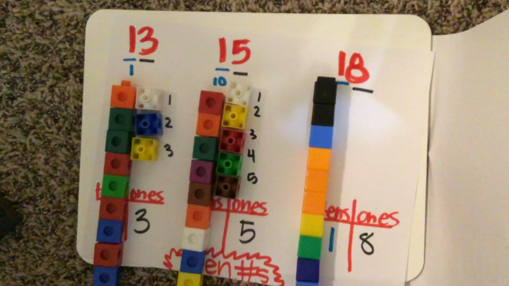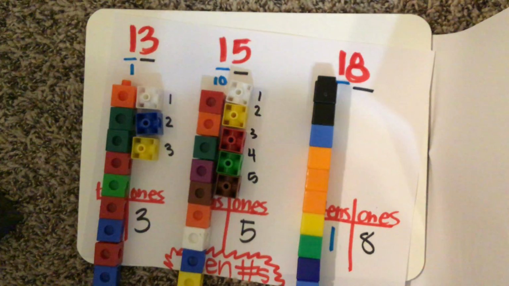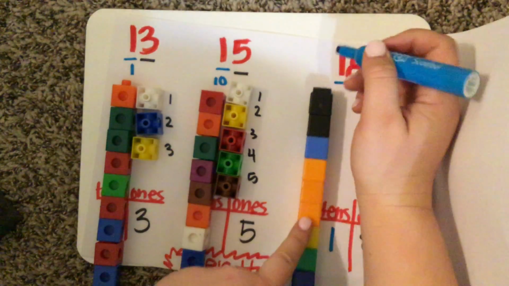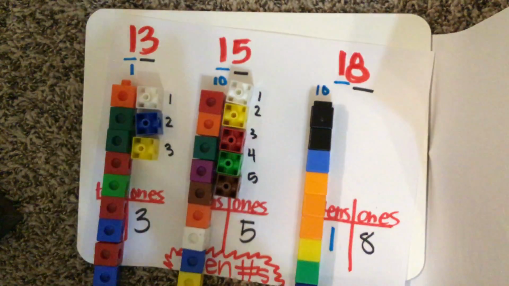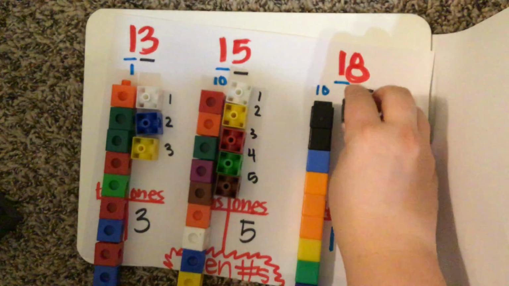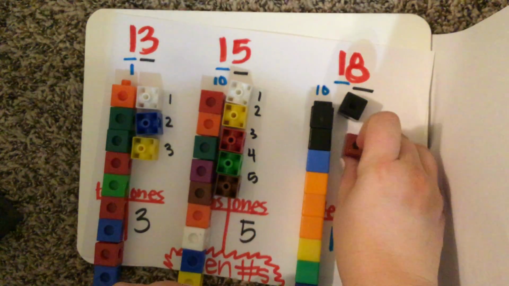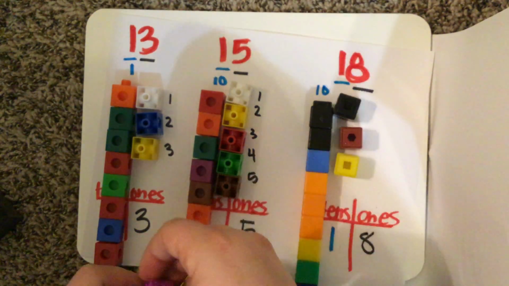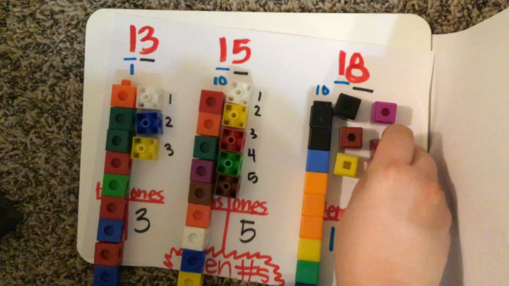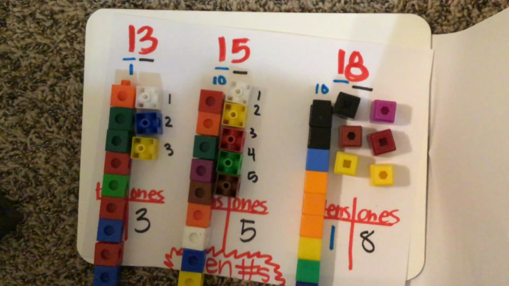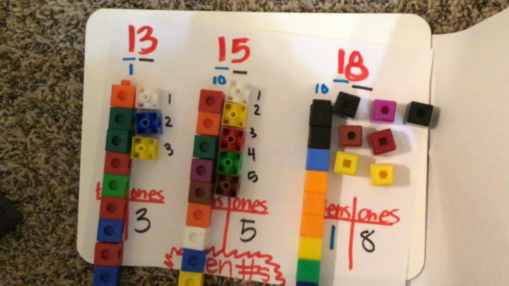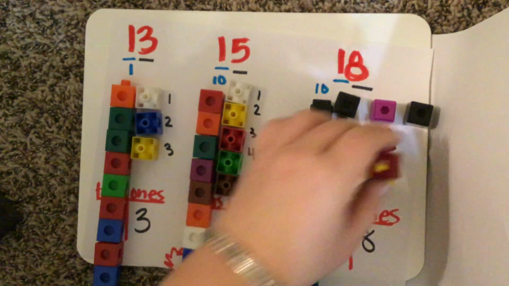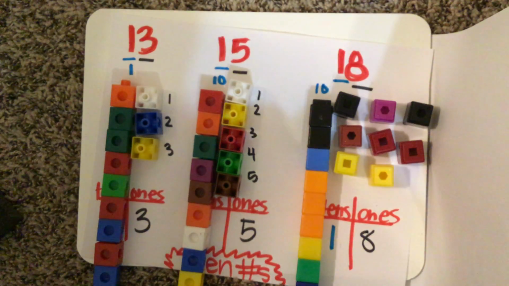So we say 10, 11, 12, 13, 14, 15, 16, 17, 18. So then we label all of those.